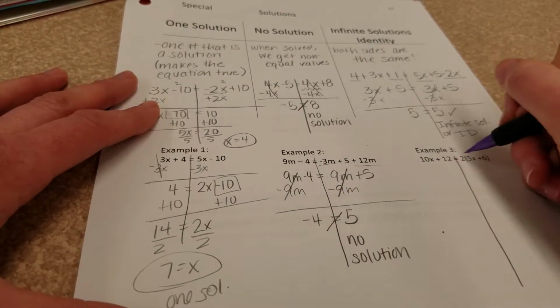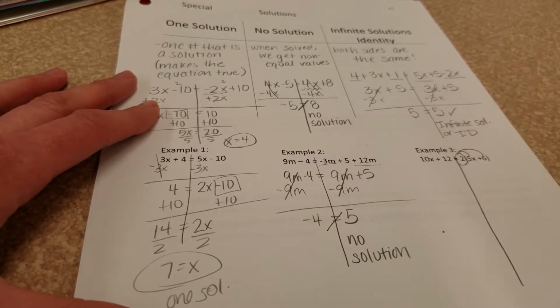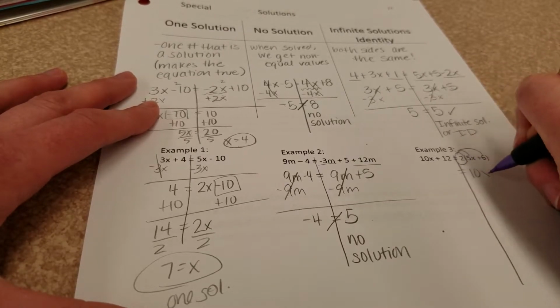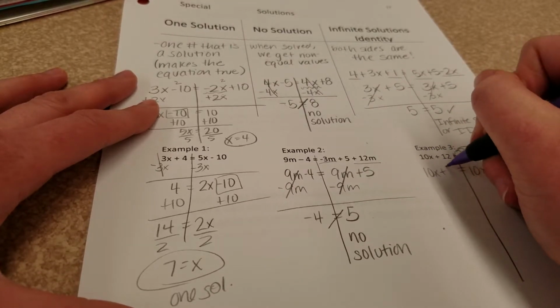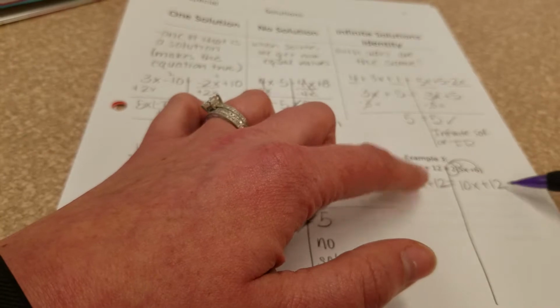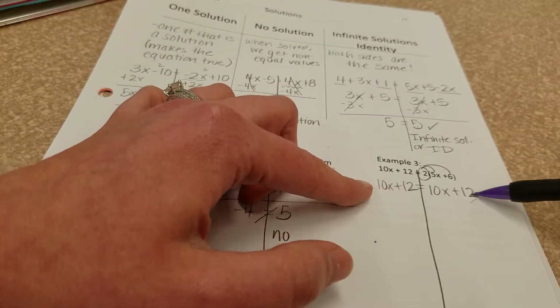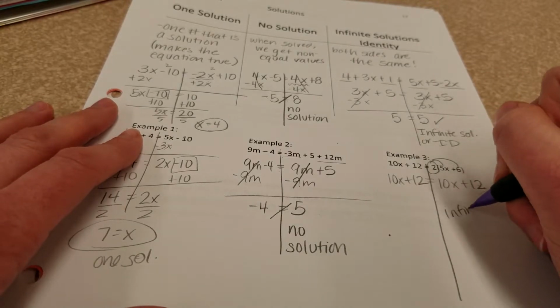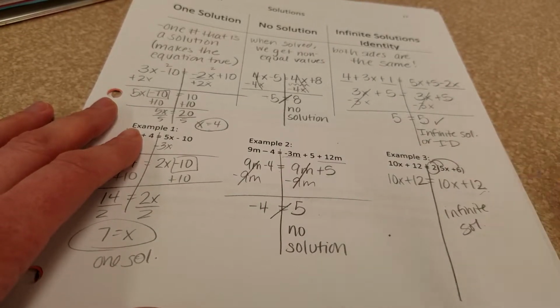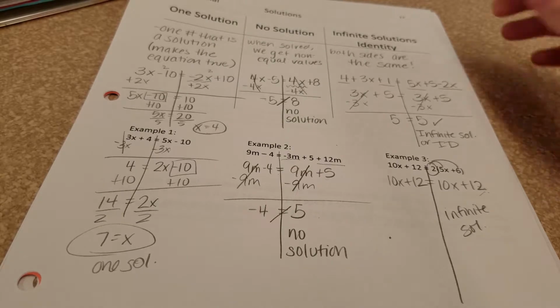Over here, notice I have parentheses. I'm going to have to distribute, 10x plus 12, multiplying 10x plus 12. Ooh, both the sides are exactly the same here. Since they're the same, I can stop at this point and just say that I have infinite solutions, or I could call it an identity situation.